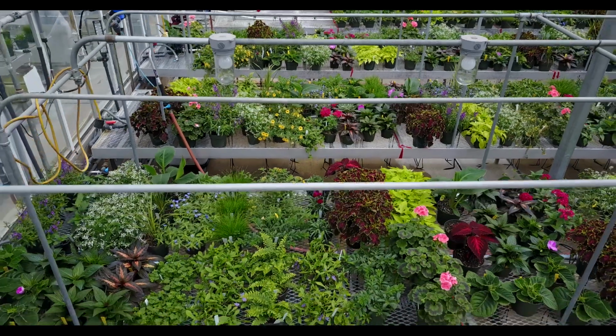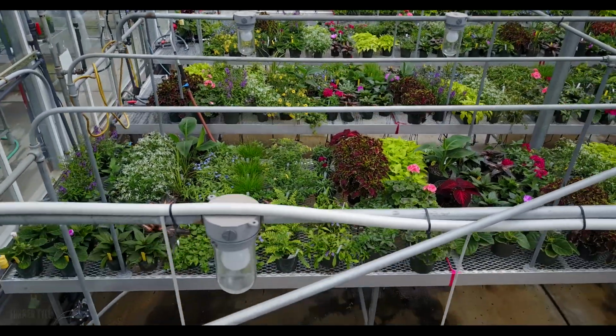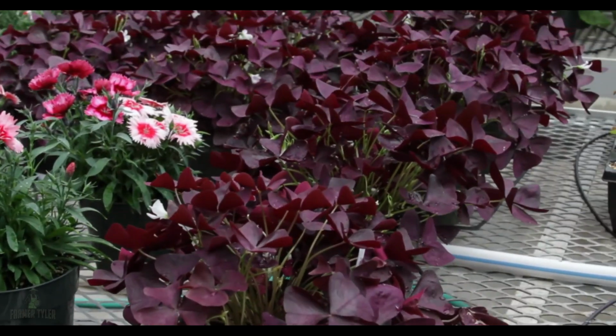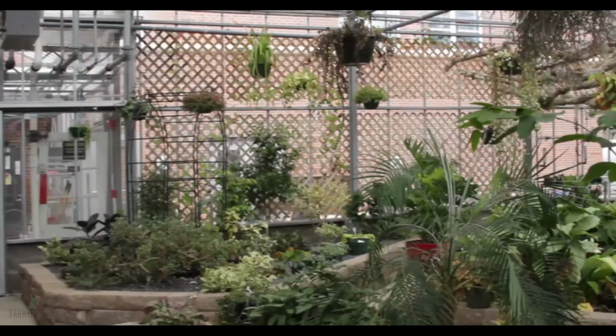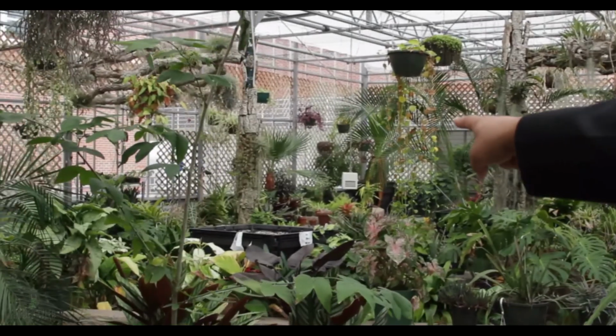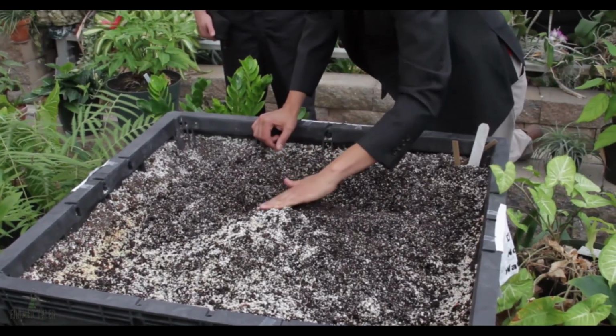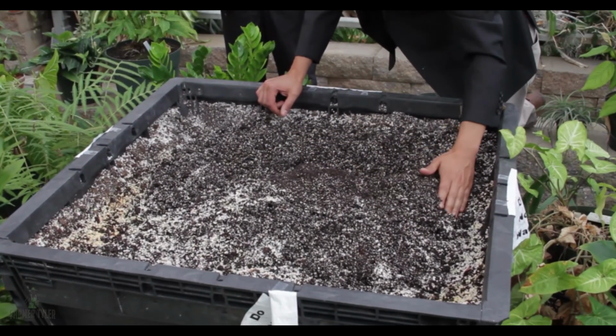Tried this one? Tasted it? No. The purple shamrock? It's super lemony. Oh, really? Yeah, it's interesting. People are starting to grow it as an edible. That one, that pot is for the corpse flower? Wow. That's a huge bulb.